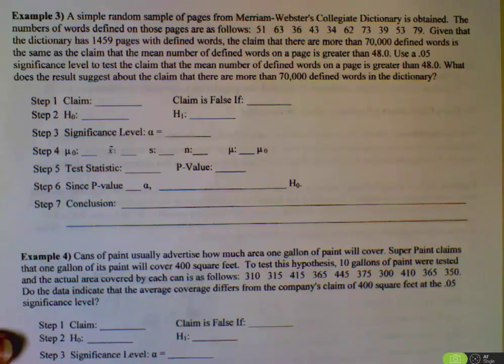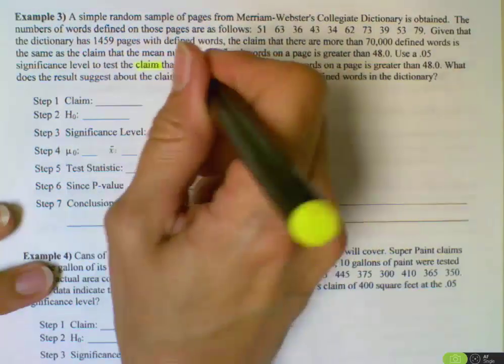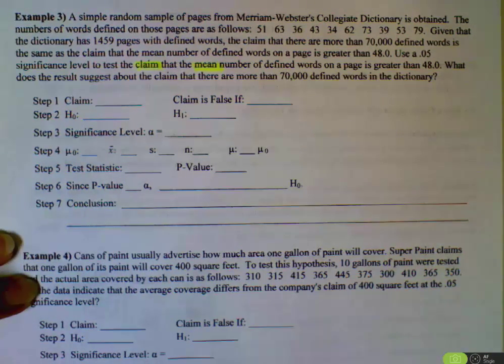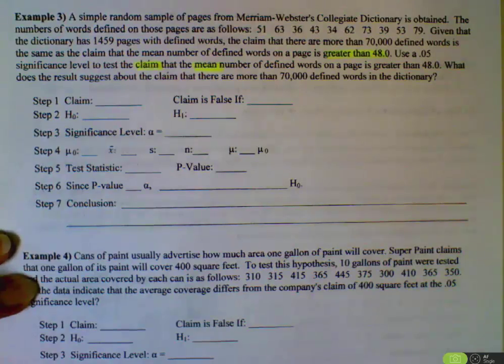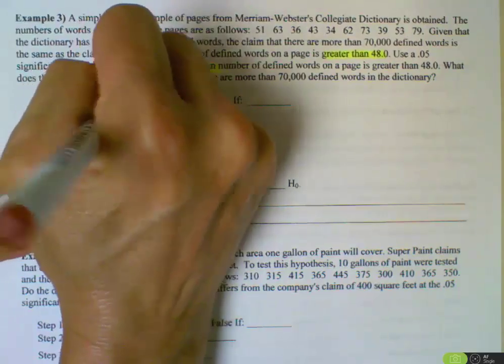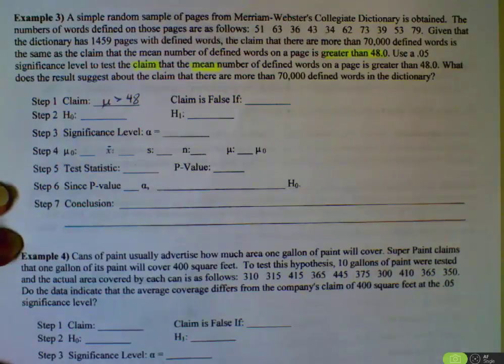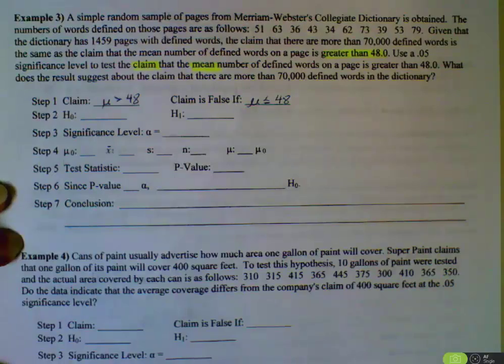Use a 0.05 significance level to test the claim. That means we're doing a hypothesis test. And the claim is about the mean. That means we use t-test rather than one prop z-test. And the claim is that the mean is greater than 48. The claim is that mu is greater than 48. And that's false if mu is less than or equal to 48.